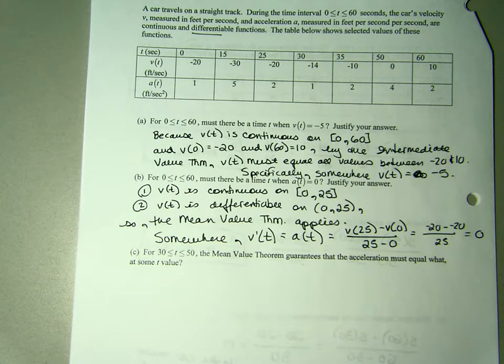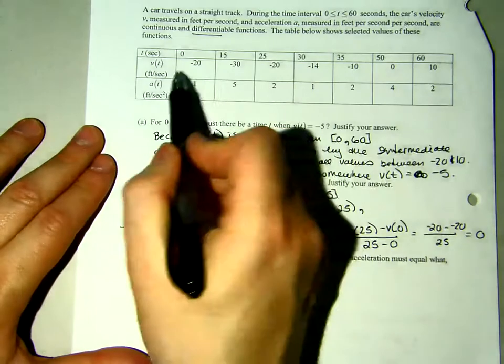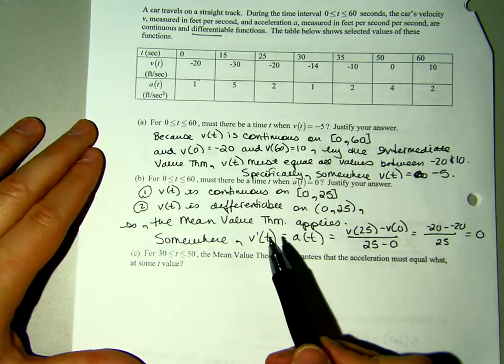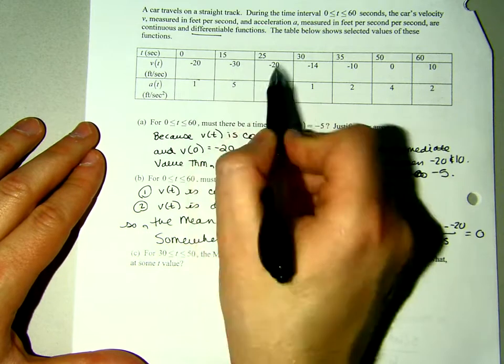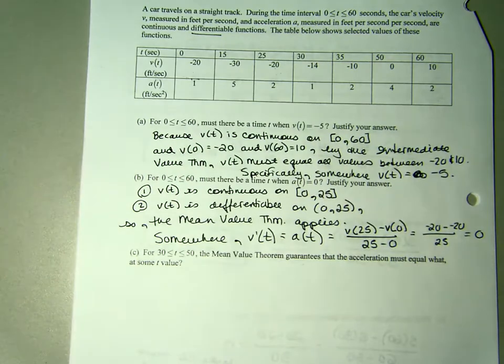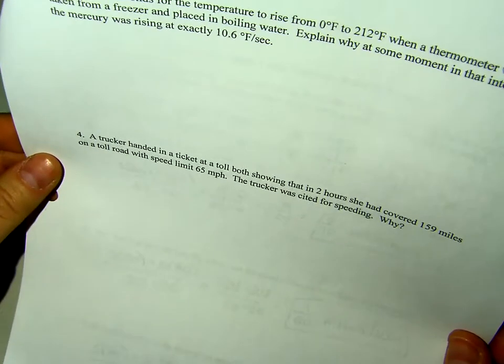Hannah, you look a little confused. Are you sure? Yeah, we can't prove anything from the acceleration line, but we can prove it from the velocity. Prove something about its derivative. So we can prove it from the velocity because we went from negative 20 to negative 20. So basically, I'm finding the slope through these 2 points. Well, slope has to be 0 because the y values are the same. Do I want to do anything else with this?